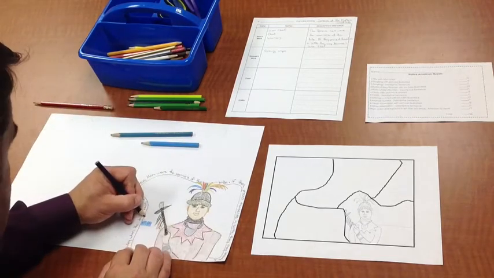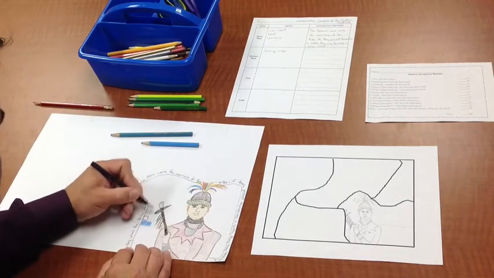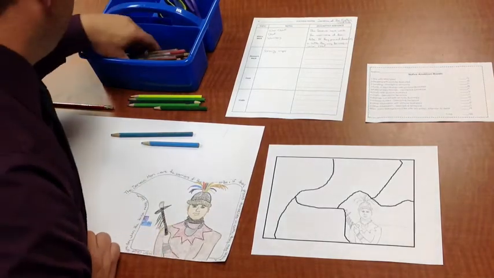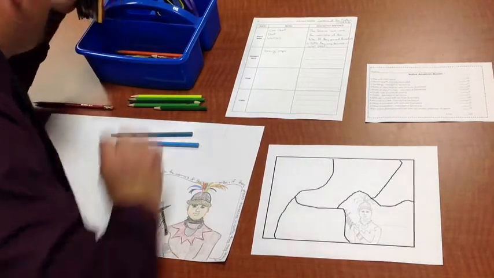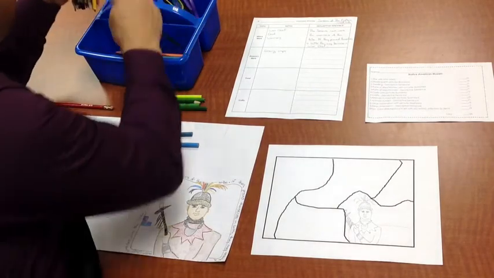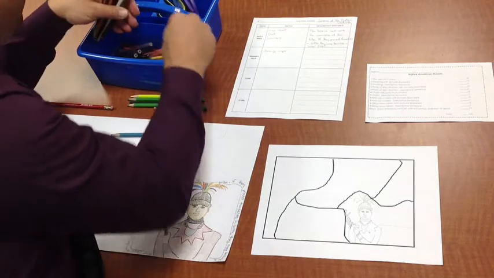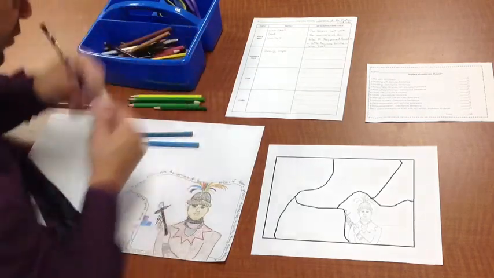Okay? I'm going to put one here. Ooh, that's more purple. Well, okay, I'll put that one back. There, that might be it. Oh, that's violet too. Blue. All right.